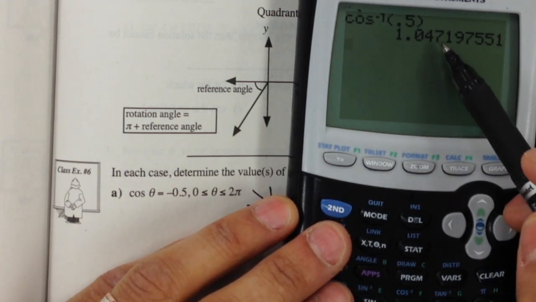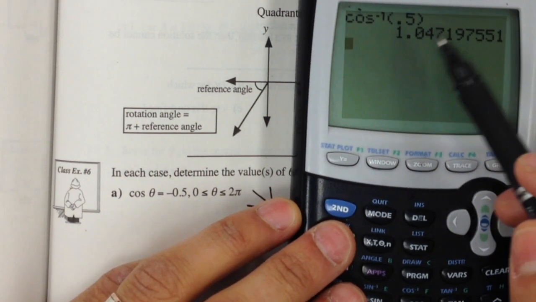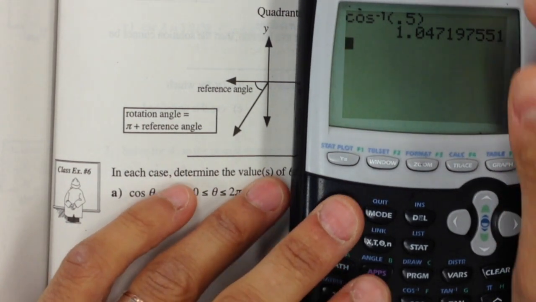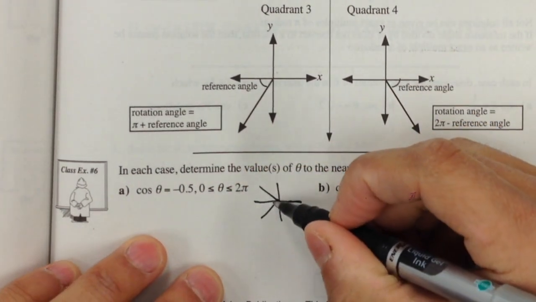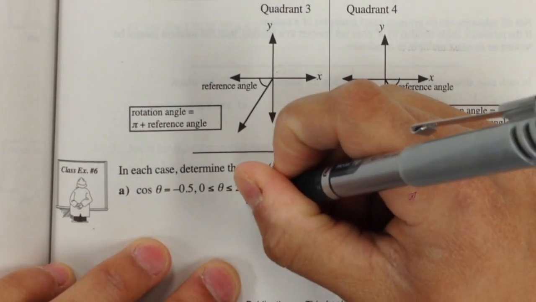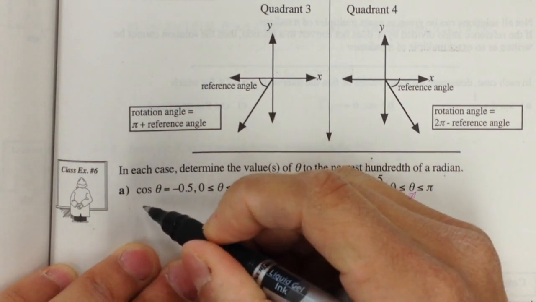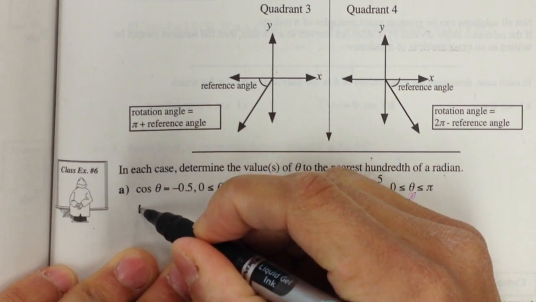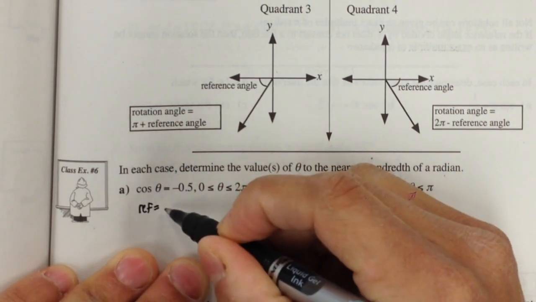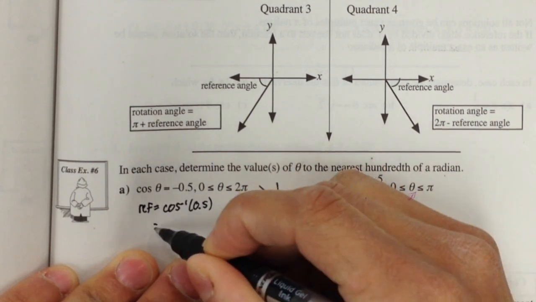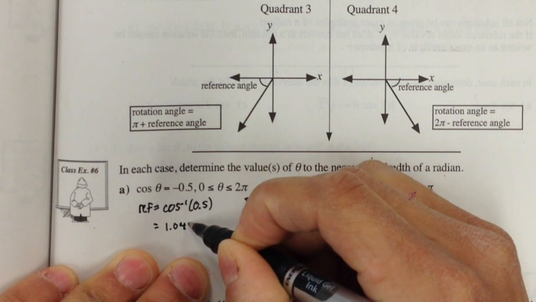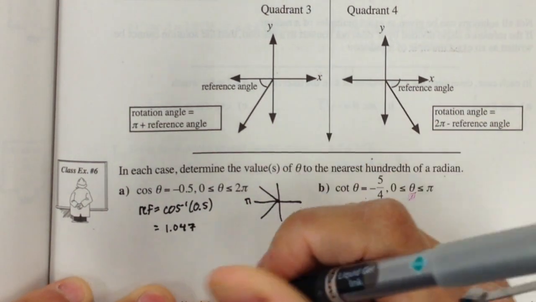So we're rounding this to the nearest hundredth. All right, so 1.047 here. That is what I'm going to type in. If I'm looking for the reference angle here, remember that this is pi. What I typed in to find my reference angle, in radians, was the inverse cosine of 0.5, and I got 1.047.